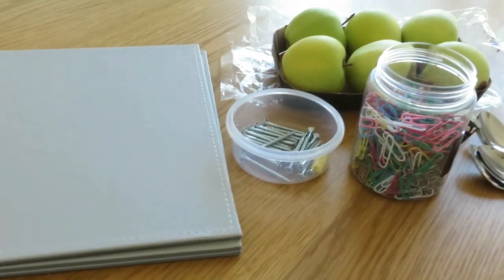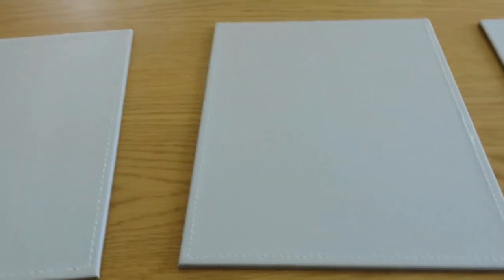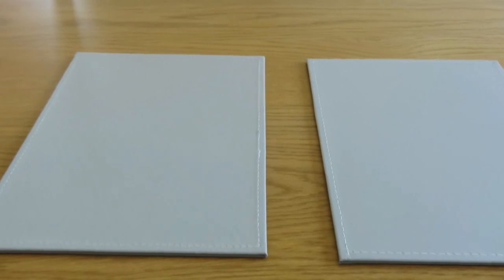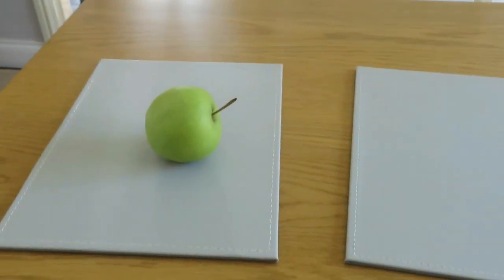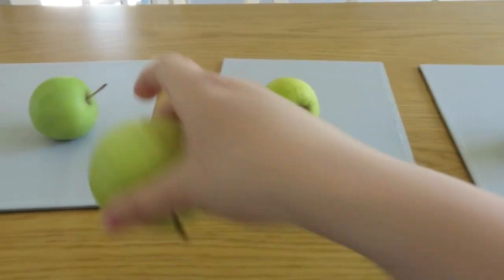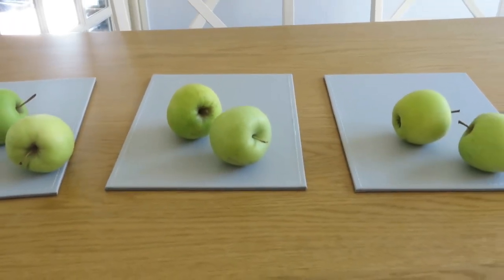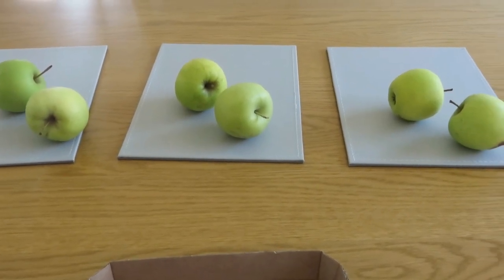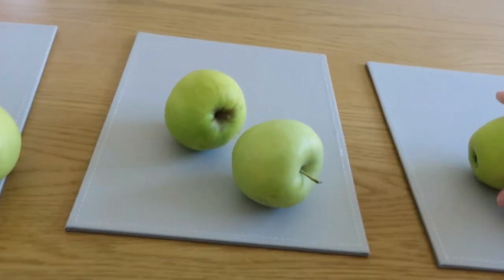Okay, I've gone around and collected some objects from my house, and I've got some placemats, and I'm going to use the placemats to represent a group. So that's 1 group, 2 groups, 3 groups, and I'm going to see whether I can arrange these apples into 3 equal groups. Can I do it? Let's see. There you go. I've made 3 equal groups, and each group has 2 apples in. Can you see? Okay, let's see if I can make another equal group.